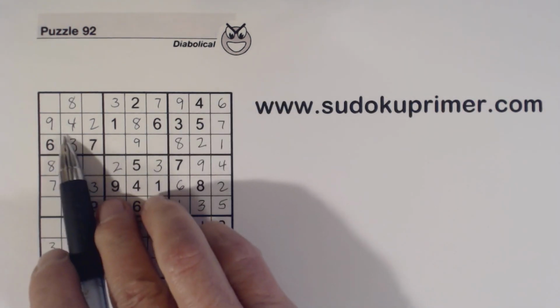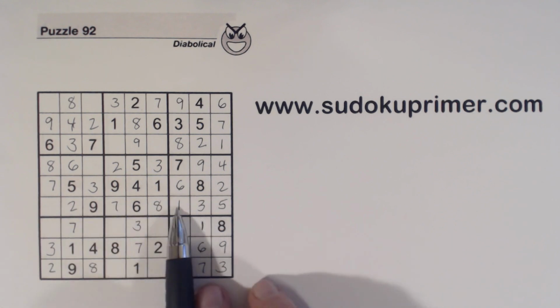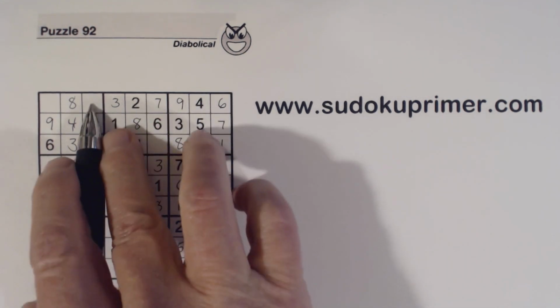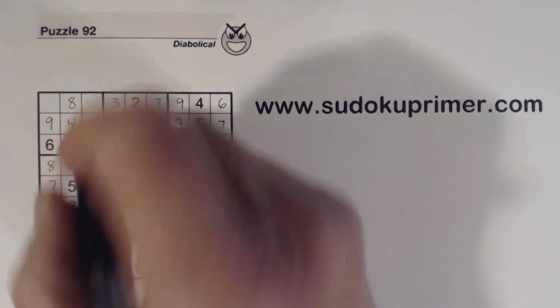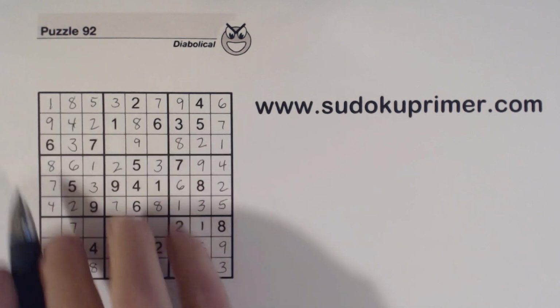All right. Now we've got 1, 4 missing here. Got a 1 there, so we can solve those. The 1 there helps us solve the 1 and 5 twins that we found right at the beginning.